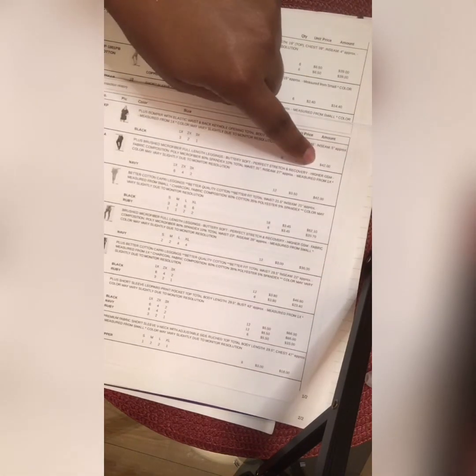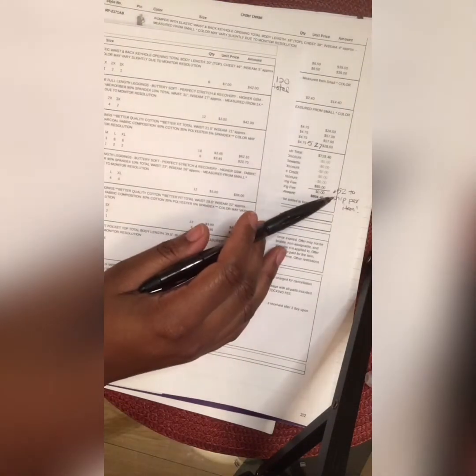So the total cost for a pack of plus was $42. The total cost for a pack of regulars was $39.39. So I'm going to take those numbers and add them up to get the total cost I spent on that romper. Okay? So we're doing 39 plus 39 plus 42. So that's $120 on the romper. Okay, I'm just gonna write that over here on the side. 120 total. Now remember, we're 52 cents per piece.